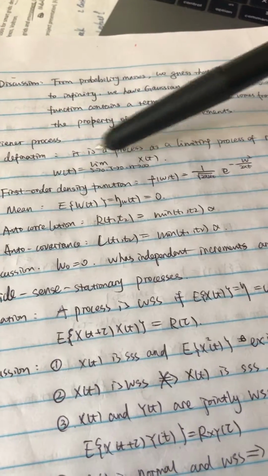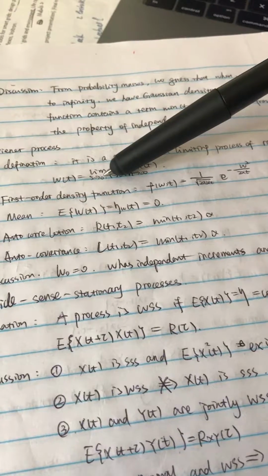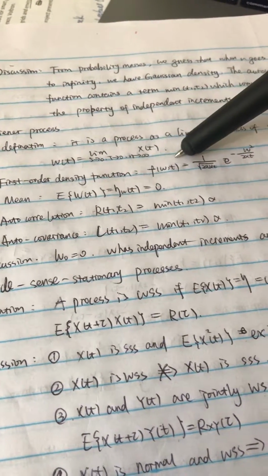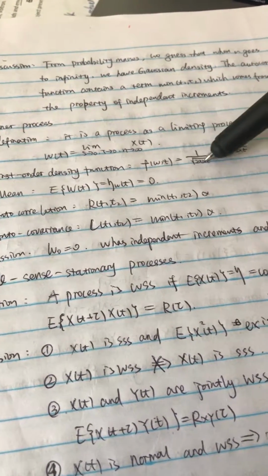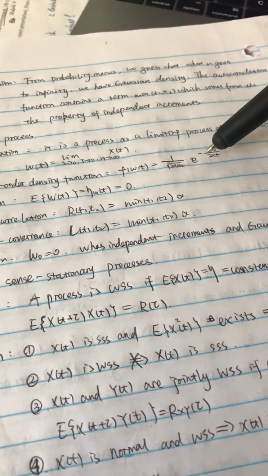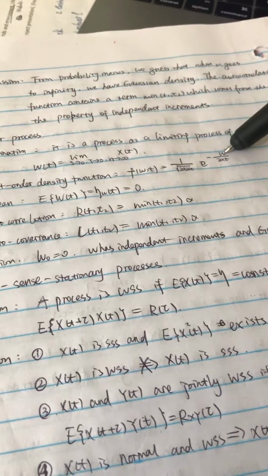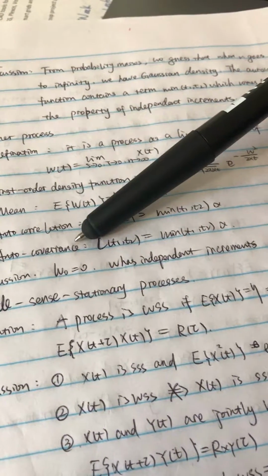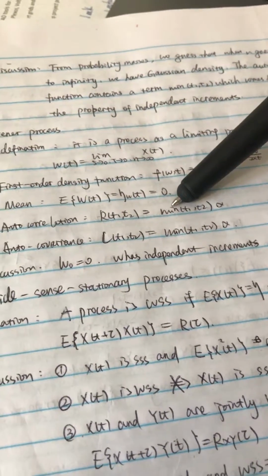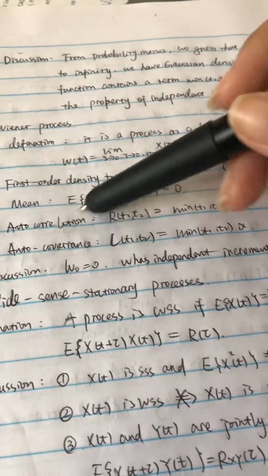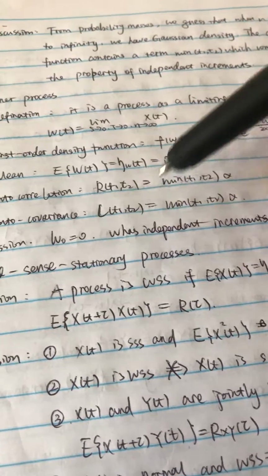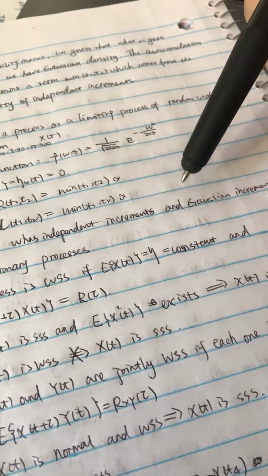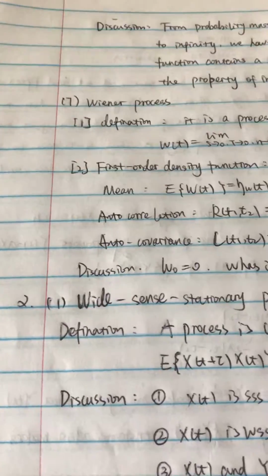W(t) is equal to the limit of X(t), as s goes to 0, t goes to 0, n goes to infinity. And the first order density function is f(w, t) equals 1 over the square root of 2 pi alpha t, multiplied by e to the minus w squared over 2 alpha t. The mean is 0, and the autocorrelation and the autocovariance are both equal to the minimum of t1 and t2 times alpha. We can know that W(0) equals 0, and it has independent increments and Gaussian increments. So this is problem 1.